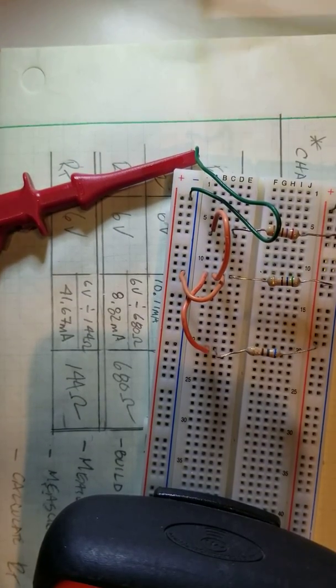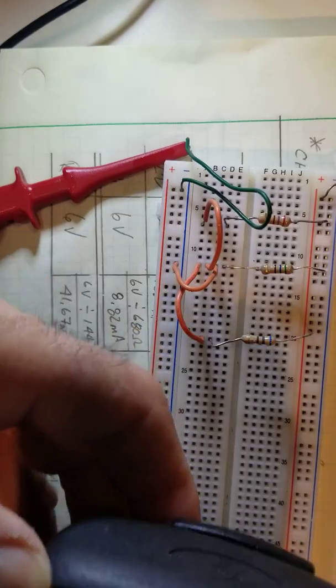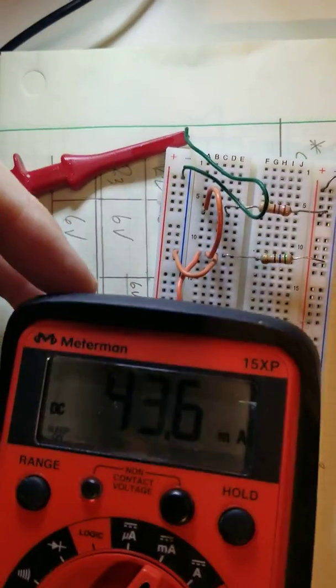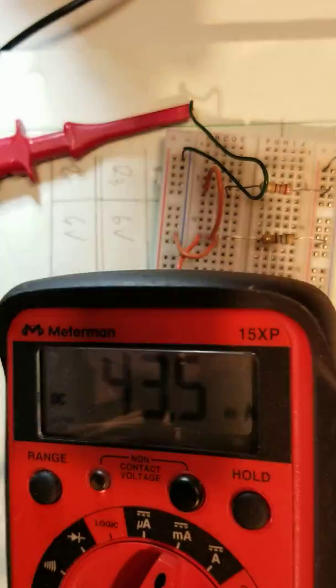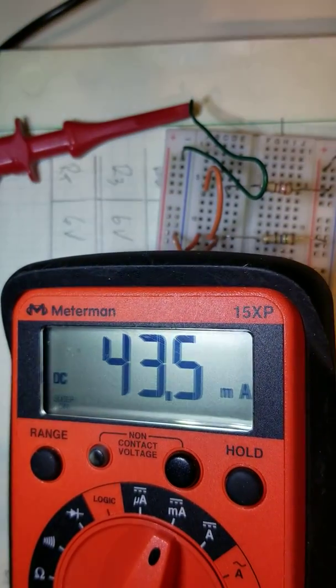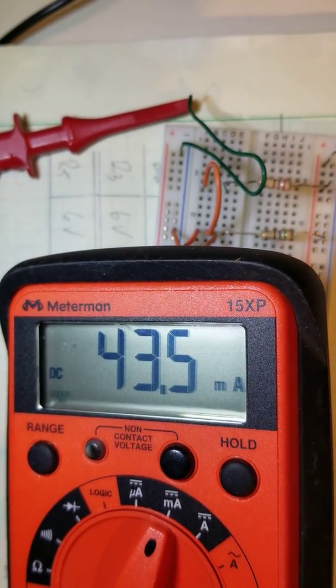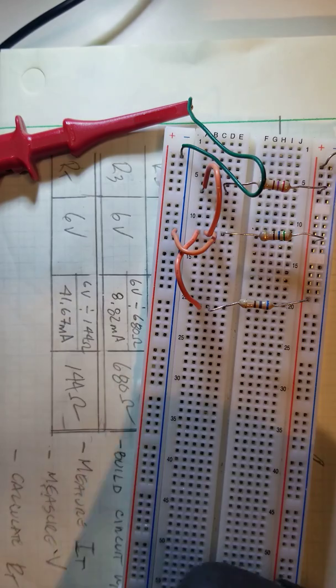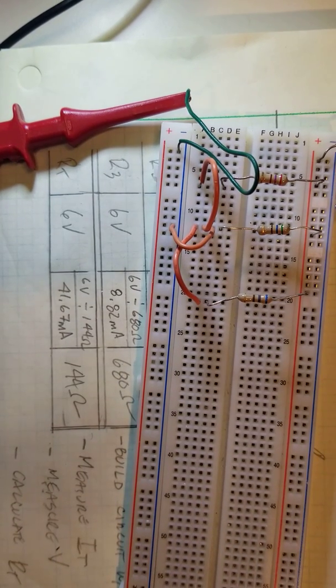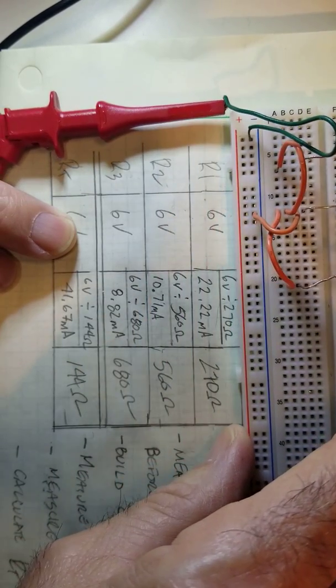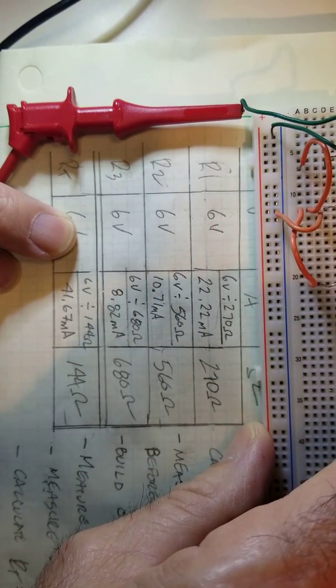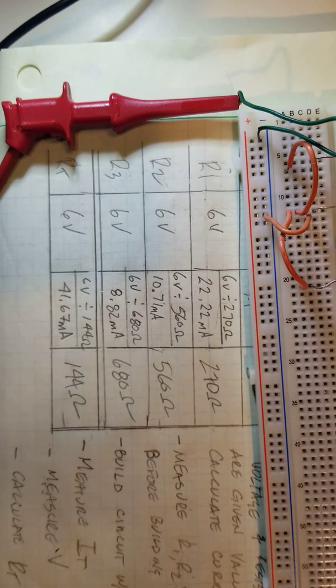Our calculated value on current was almost 42 milliamps. It was 41.67. And what I'm reading here is 43.5, and that's because my voltage is a little bit higher. So we've done those two things. We've measured total voltage, total current, and we can compare it to what we have here on my chart and see how close we've come to that. So that's primarily a pretty straightforward look at that.